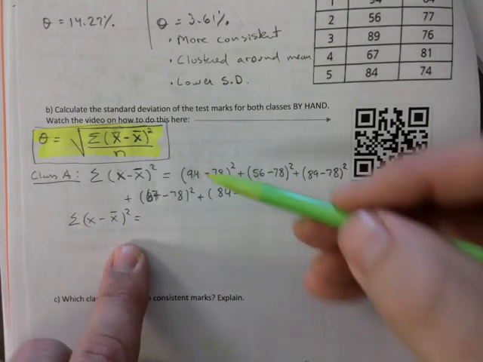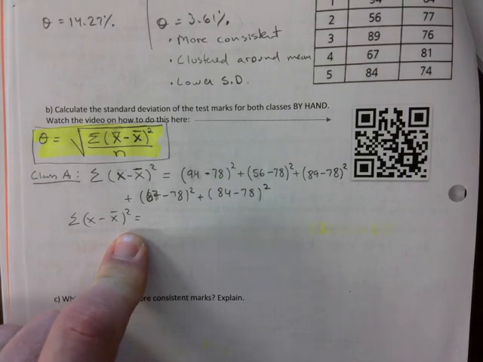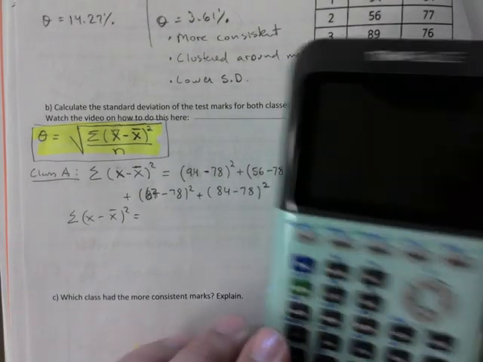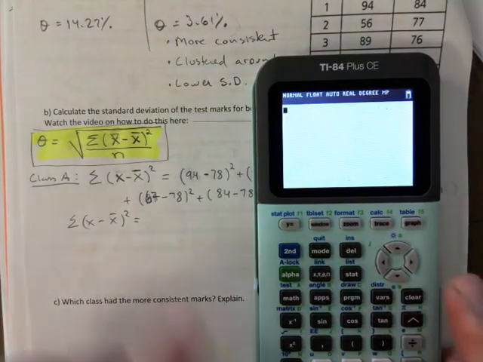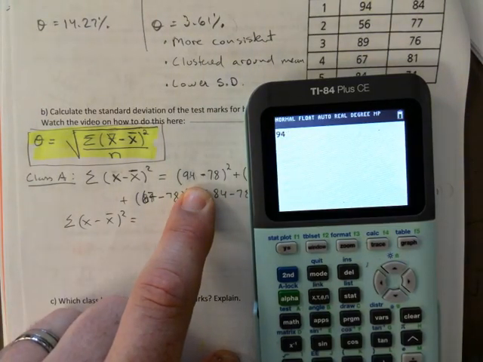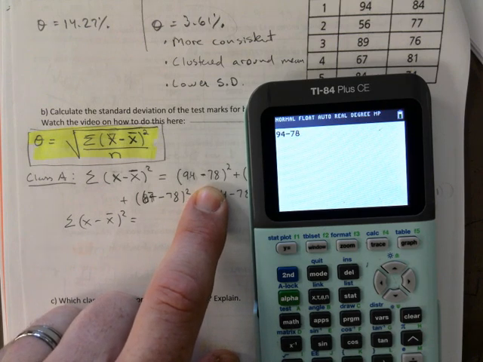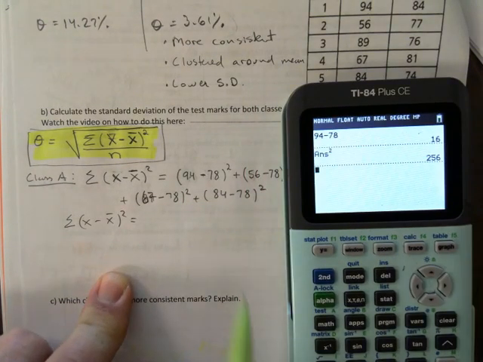Just to show that it's a continuation of that. So I will probably do this a little faster. So watch this. I take my calculator. I go 94 minus 78. Okay. That's 16. Then I take 16 and I square it. So that's 256.